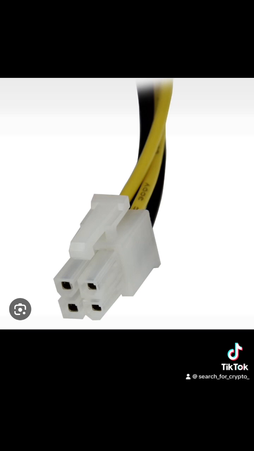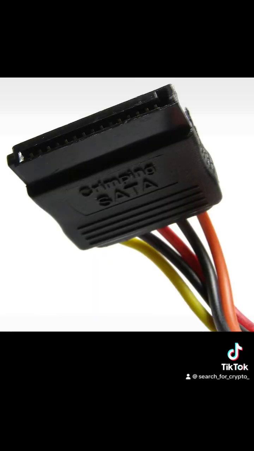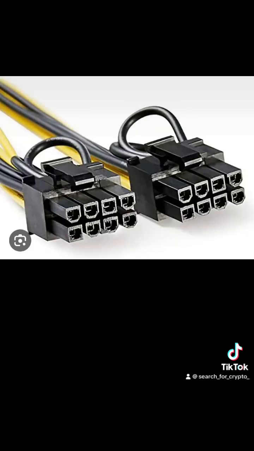The next connector is called the ATX 12V, and it's also an extra cord to supply extra power to the motherboard if needed. This is a SATA power cable, which powers the hard drive and any external memory that the computer may have. This next cable is called a PCIe power cable, and it is used to power higher-end graphics cards that you may want to add to your computer.